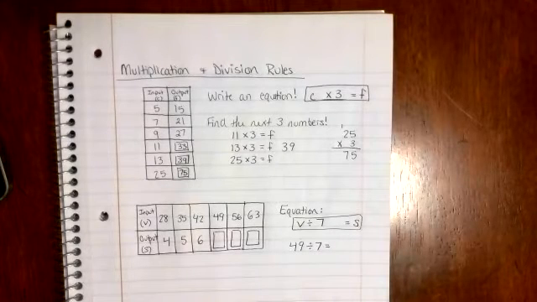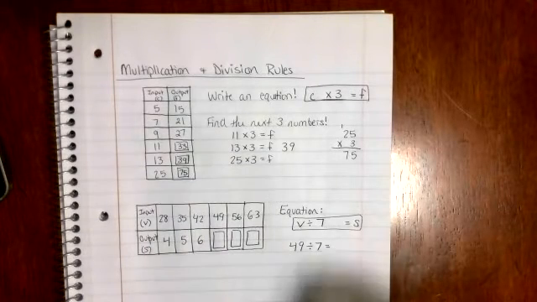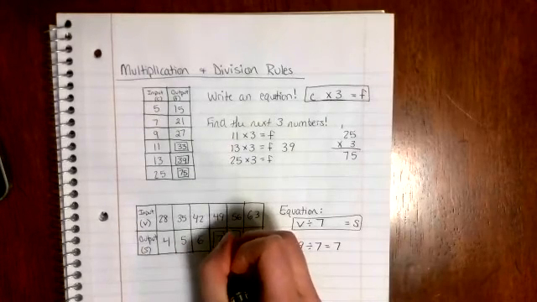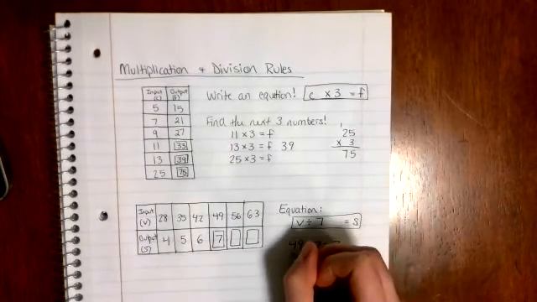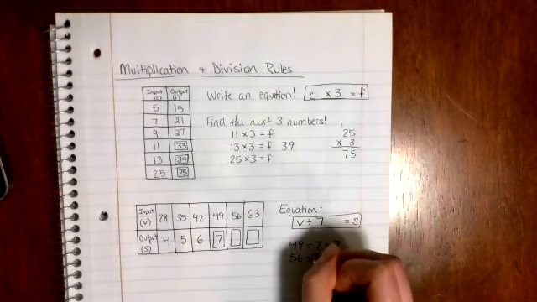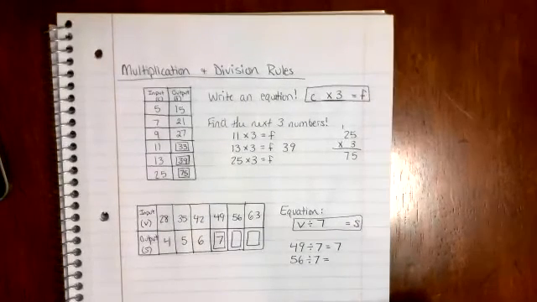What is 49 divided by 7? I'll give you a couple seconds to think about it. If you got 7, you're so correct. Very good. Let's try the next one. 56 divided by 7. What is 56 divided by 7?